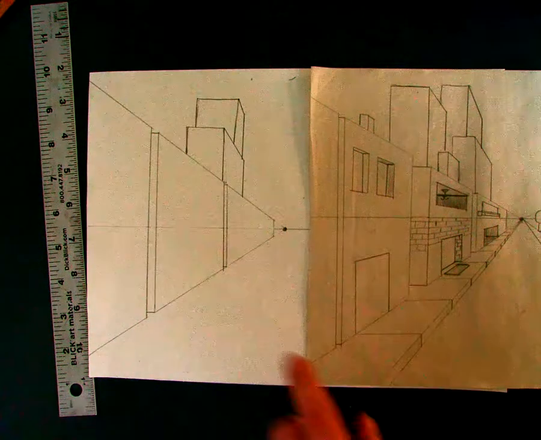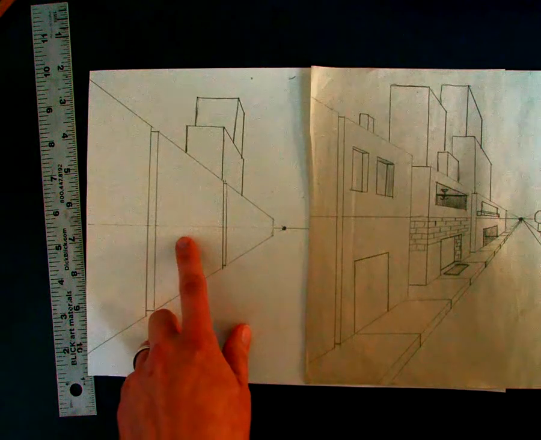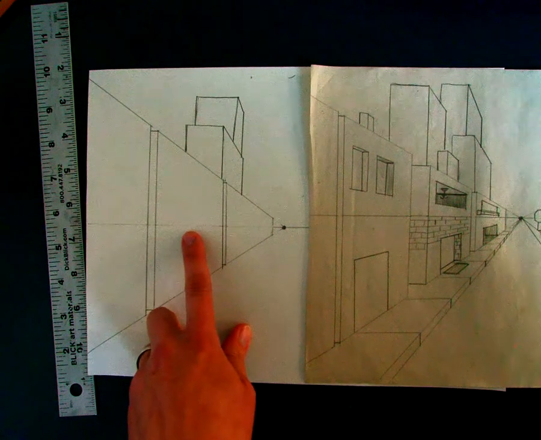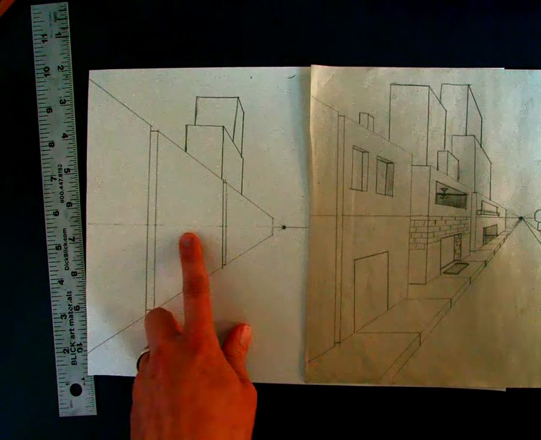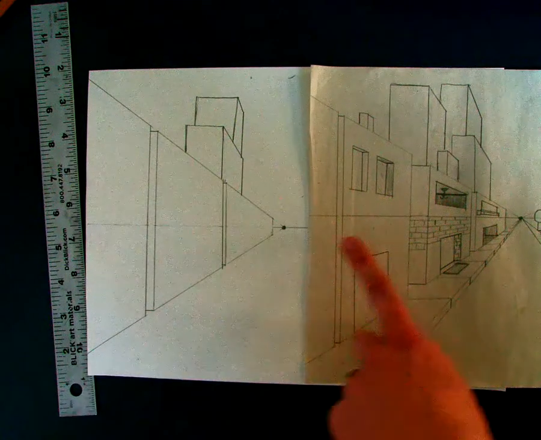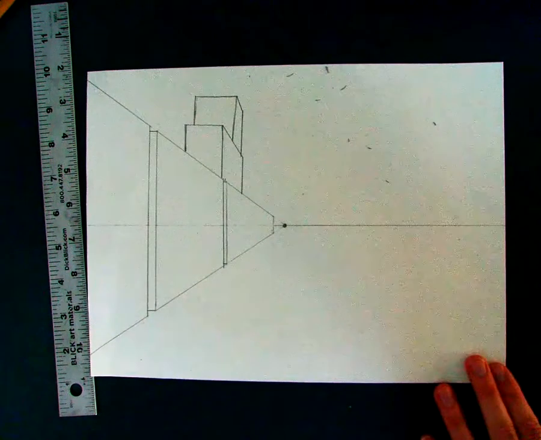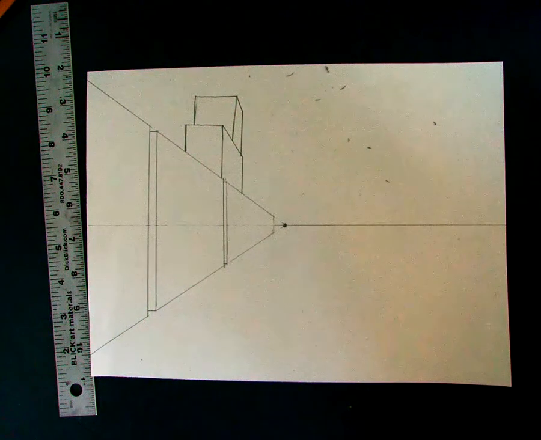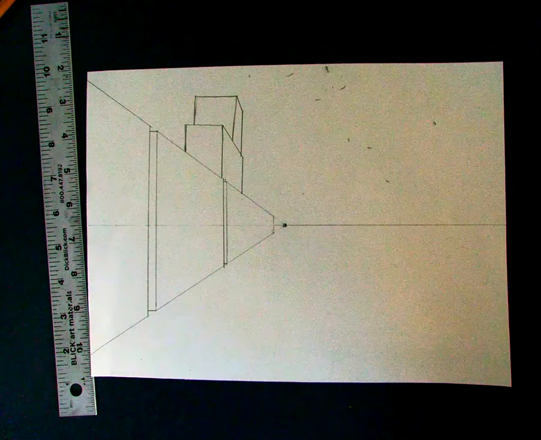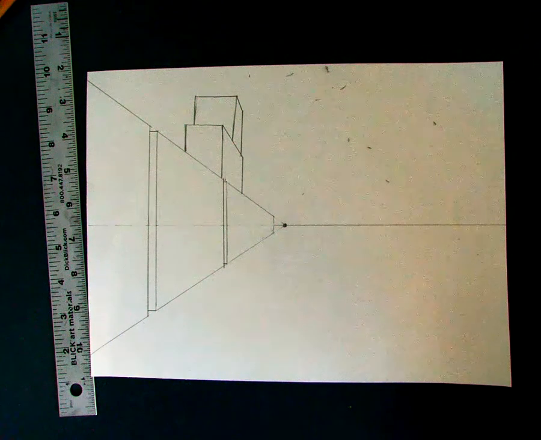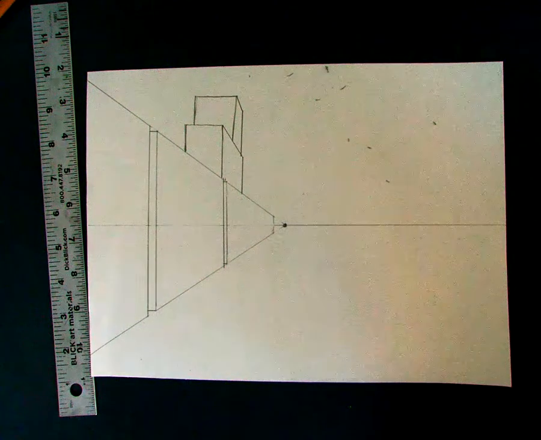I'm sorry, what? How do you get this line in the middle? The line in the middle? This one right here? Yes? Yeah. You just draw a straight horizontal line from edge to edge of the paper with your ruler. But how do you make sure it's in the middle? It doesn't have to be perfectly in the middle. It just has to be kind of close.